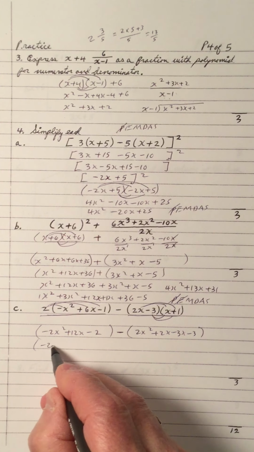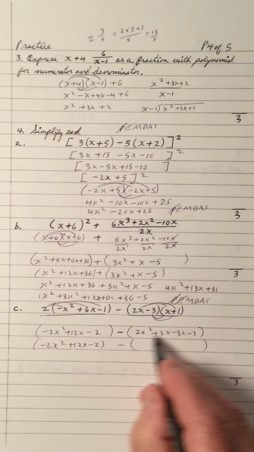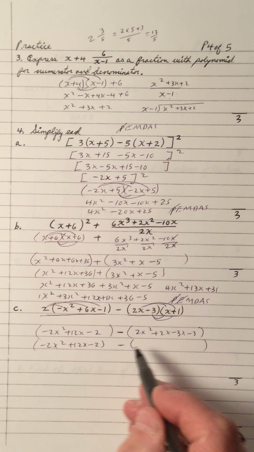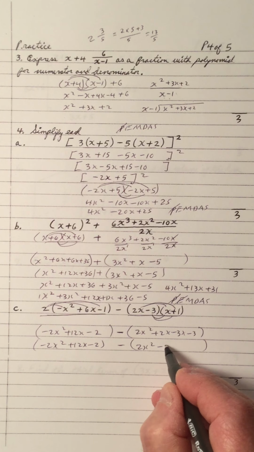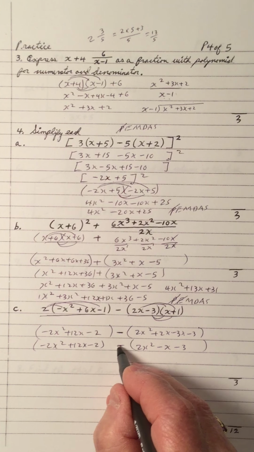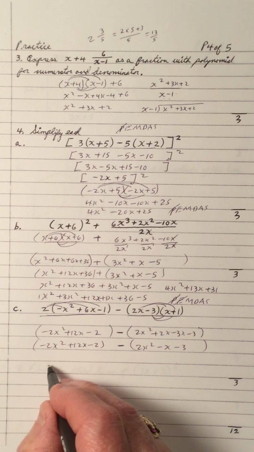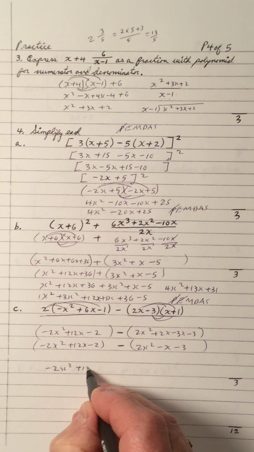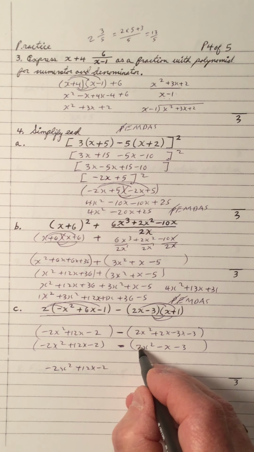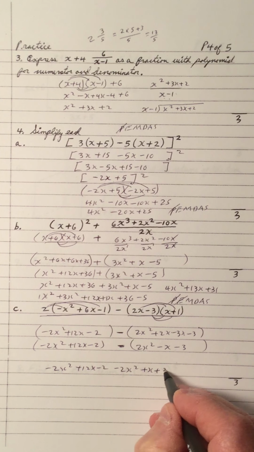This is already simplified, so I can't just leave it there. And I'm going to simplify the inside of this one. So notice I multiply these two, but I have to simplify this before I subtract. So that's a 2x squared minus x minus 3. 2 subtract 3 is negative 1. Now, because I'm subtracting, I can put a 1 there and multiply that. Or I can subtract. So that's a negative 2x squared plus 12x minus 2. When you're subtracting, where you put a negative 1 here, you get negative 2x squared plus x plus 3.